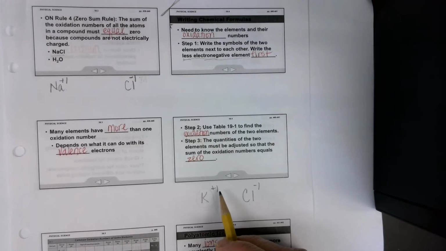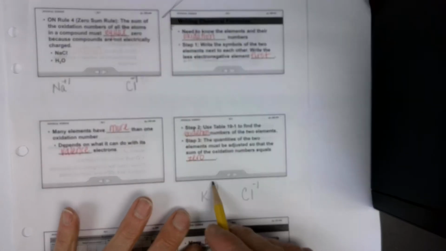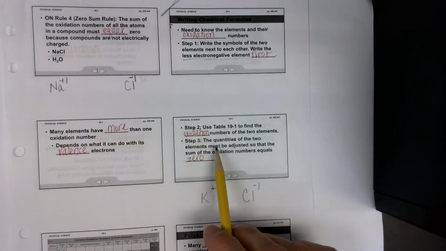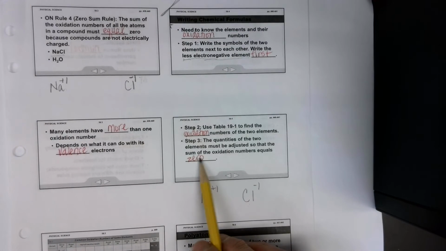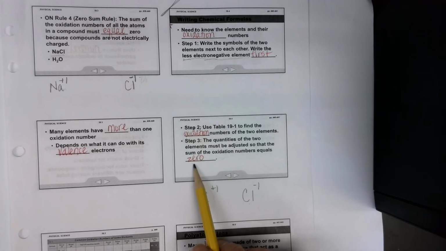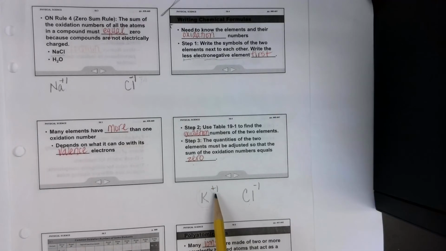So we know that those are going to match up, right? Step 3, the quantities of the two elements must be adjusted so that the sum of the oxidation numbers equals 0. In this case, it was really easy because we have a +1 and a -1.